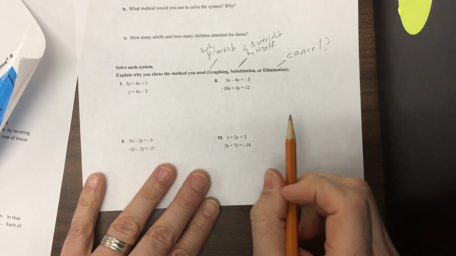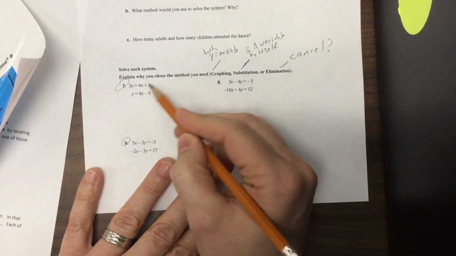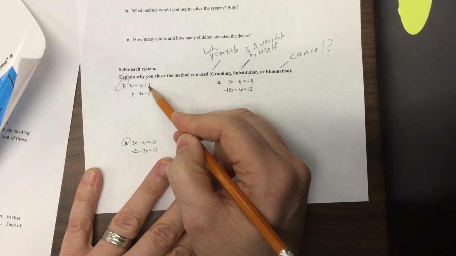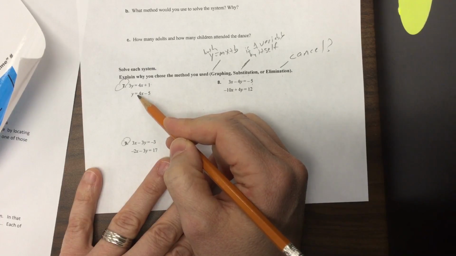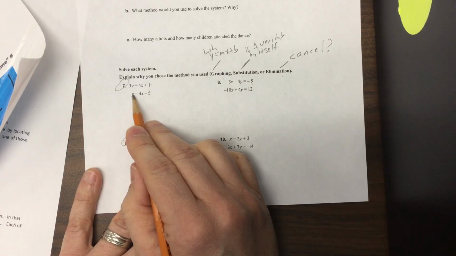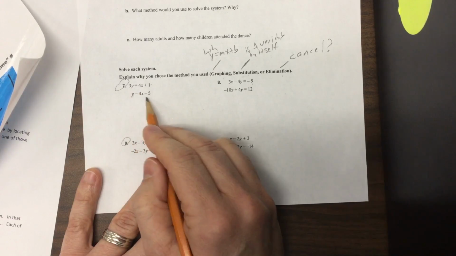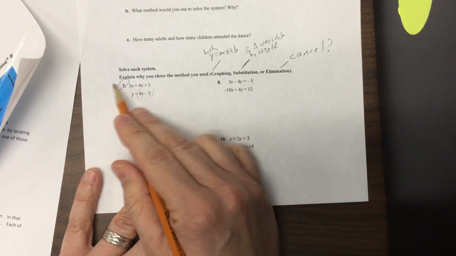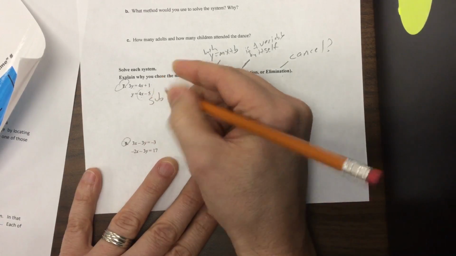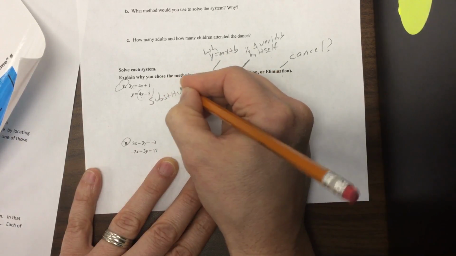Okay? So we're going to do the odds, 7 and 9. Let's take a look at this. Well, these are not both in slope-intercept form. One is not. So it's probably not a good candidate for graphing, at least right off the bat. But the y is by itself. So this might be a very good candidate for substitution. You could easily substitute this in right here, solve for the other variable. So that would be the easiest, most straightforward way out of these three ways.